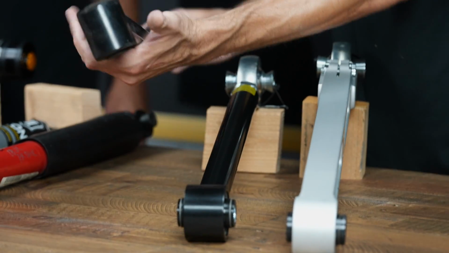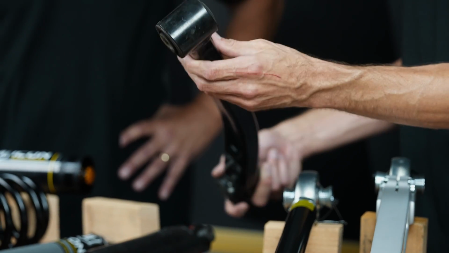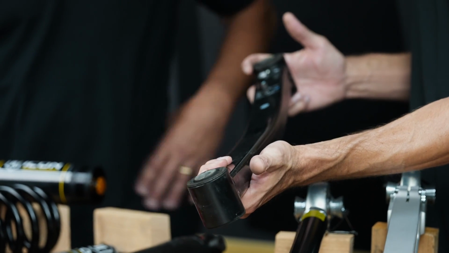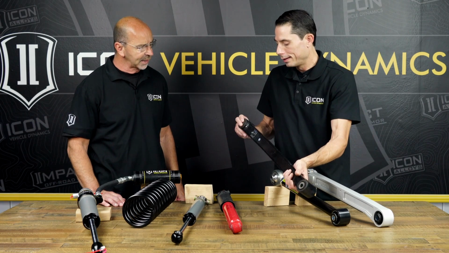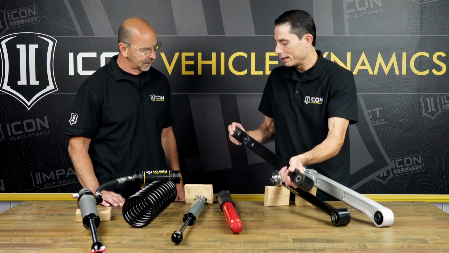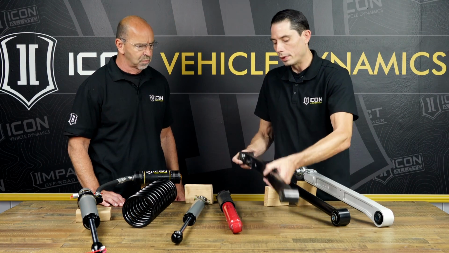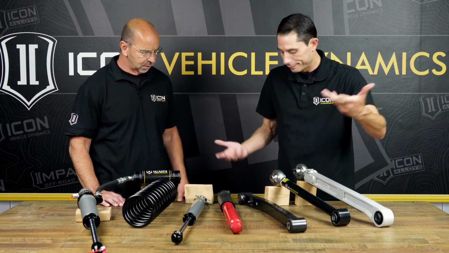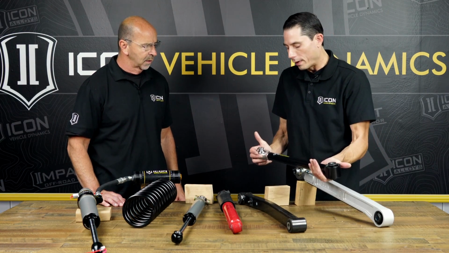This is a stock link from the front of a JL or a JT. So you can see there's nothing real crazy about it. Nothing too sexy about that. Not at all. Looks like it works. Yeah, it's got a bonded bushing here that you can tell is not going to want to flex very much when you're rock crawling, or just not at all. Yeah, so stiff. Instead, we replace it with one of our versions here.